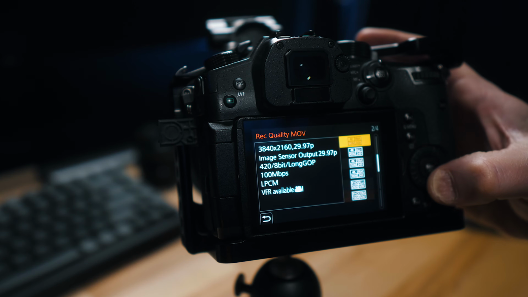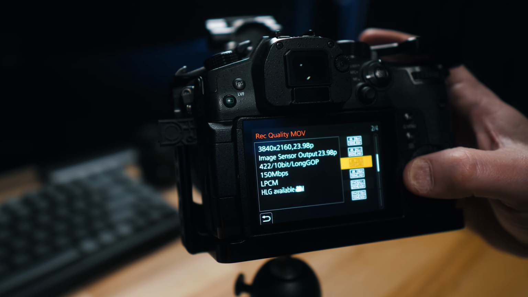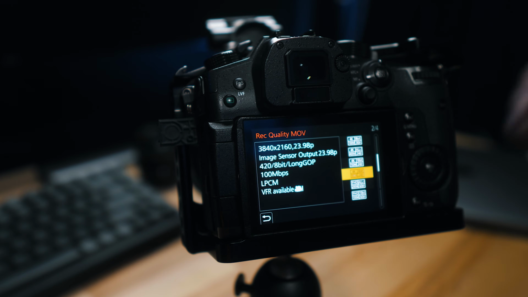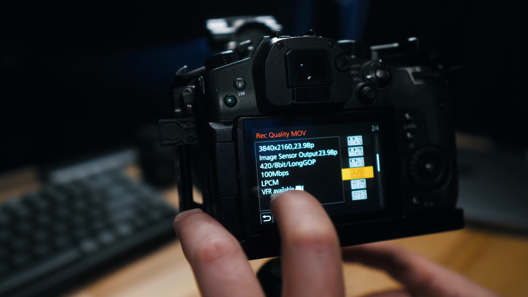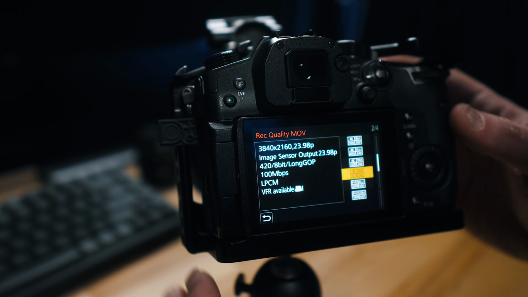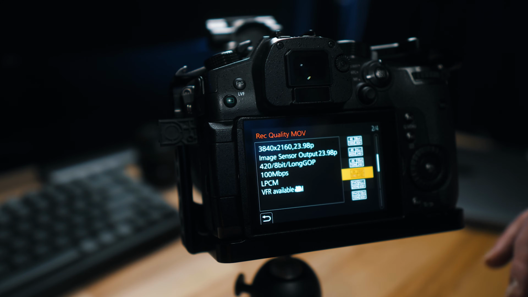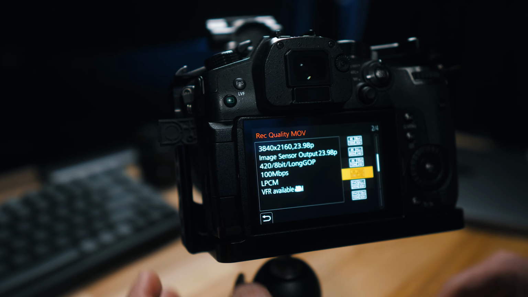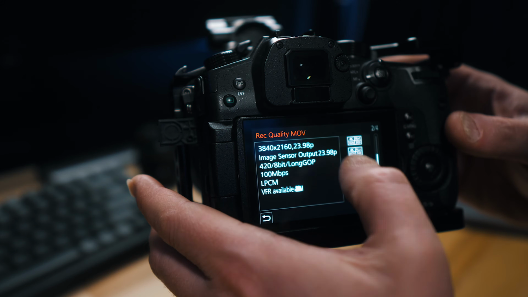Then another option you're going to see down here is the 4K 8-bit, 100 megabytes per second. What this is going to do is provide the variable frame rate. So if you shoot this or full HD, 1920 by 1080 at 8-bit, you'll be able to go up to 180 frames per second on the variable frame rate. The 4K option allows you to go up to 60 frames per second on the variable frame rate. So let's just set that.